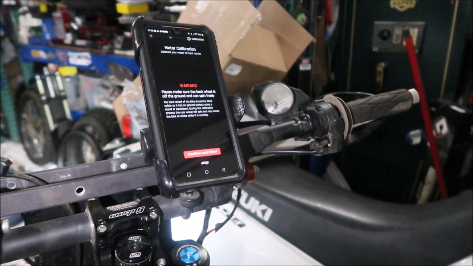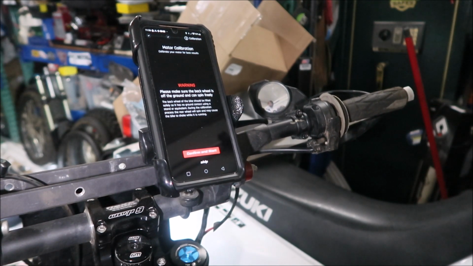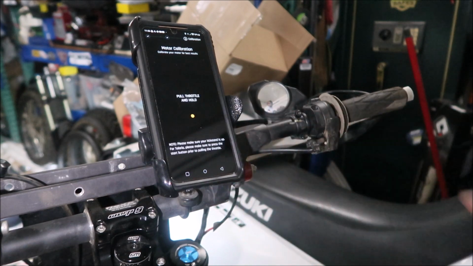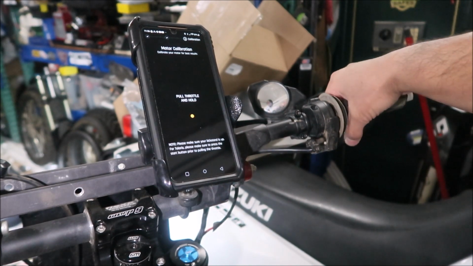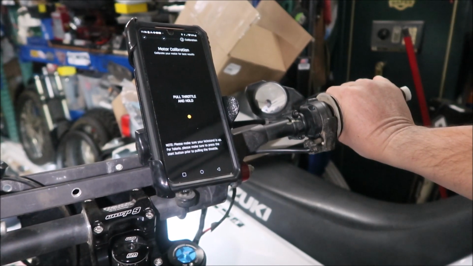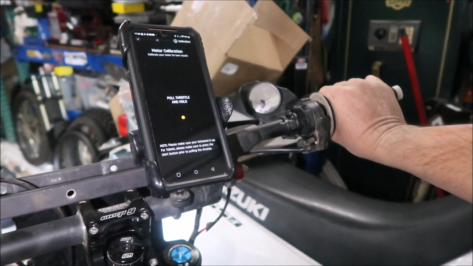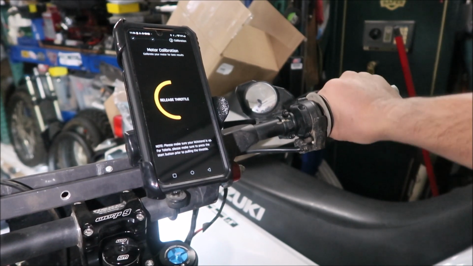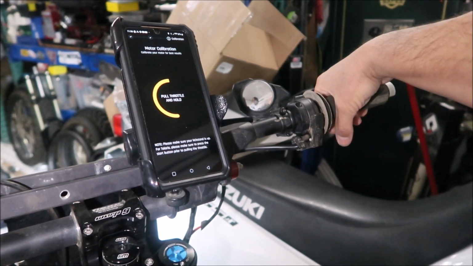Okay, it's going to do motor calibration. Please make sure the back wheel is off the ground, guys. Confirm and start. Pull and hold throttle. Release throttle. Pull and hold throttle.